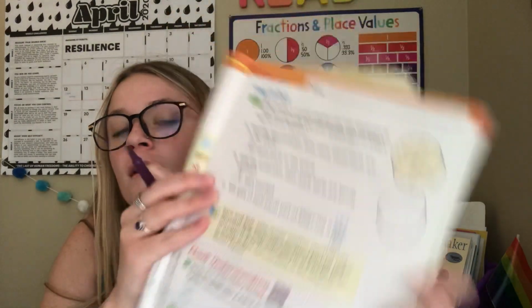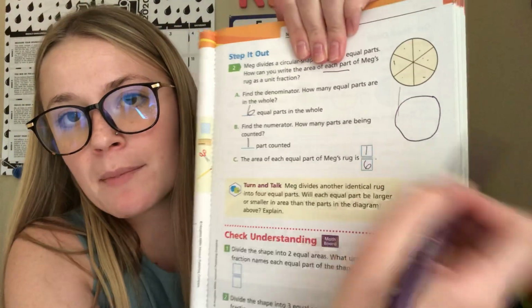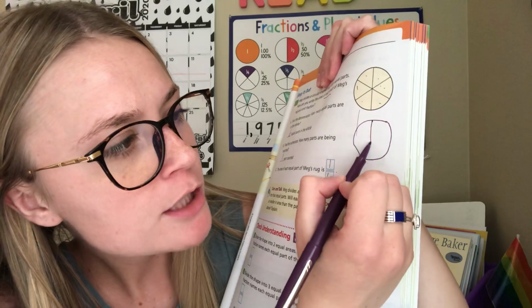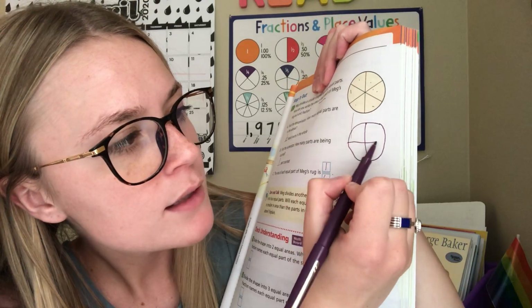Okay, so I'm gonna draw a circle as best I can right underneath the circle of Meg's rug, like that. It got a little wonky, that's good. So now I'm gonna divide it into 4 equal parts. Again, I'm not gonna do horizontal lines. I am dividing it into fourths, so I'm gonna do a cross, like that.